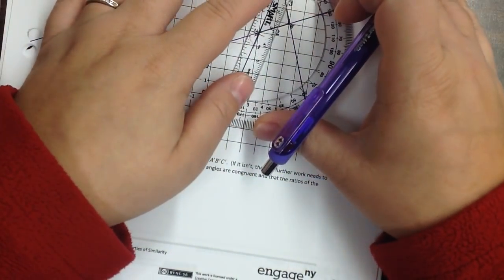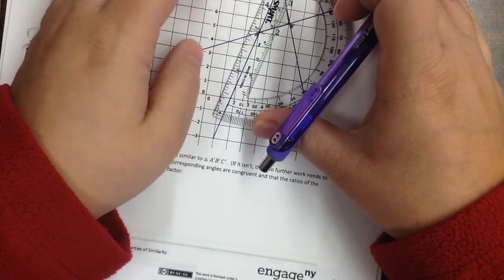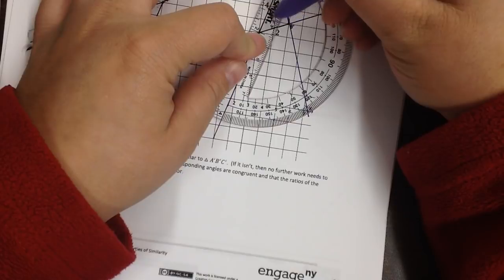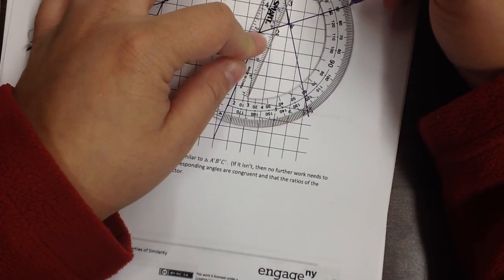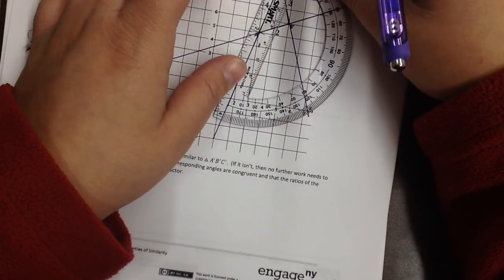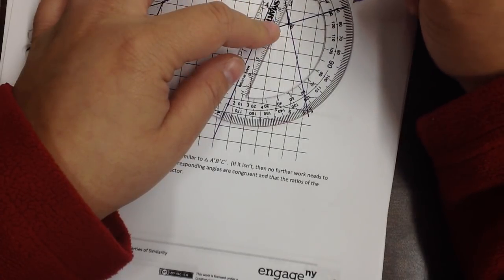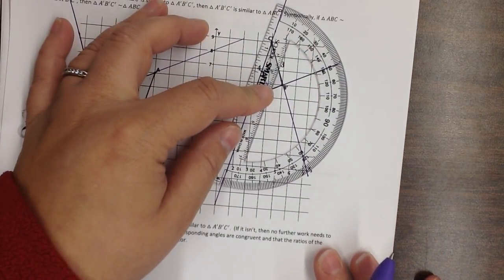So line up A with the lines on each end. I want to know here, so I'm going to start here. 50, 49, 50. So that's 49 degrees as well. You can't see that. 49 degrees there.